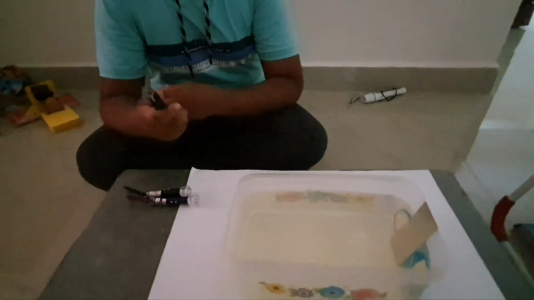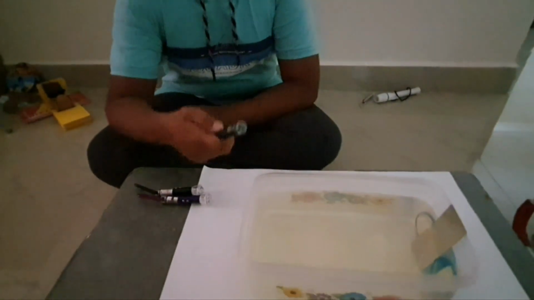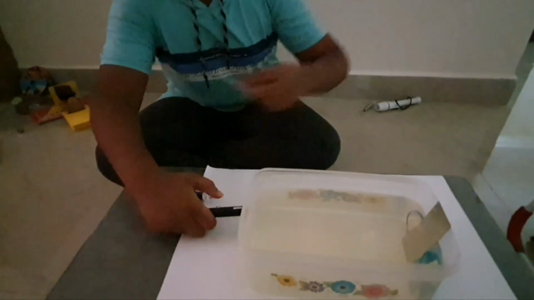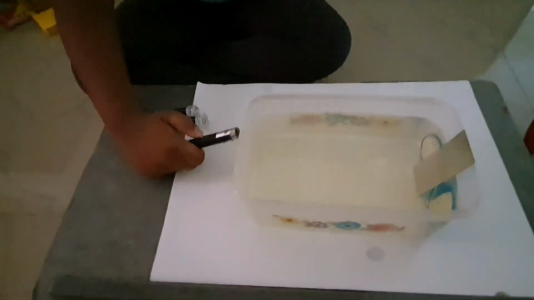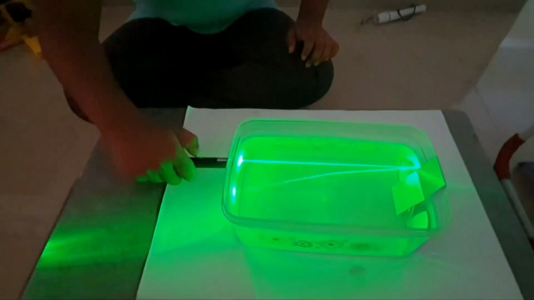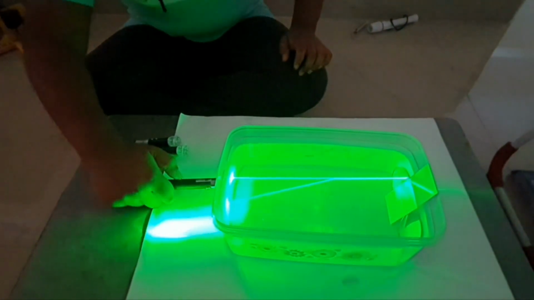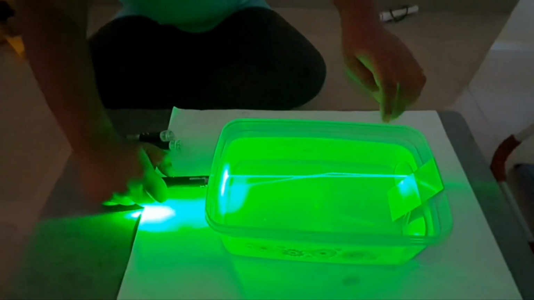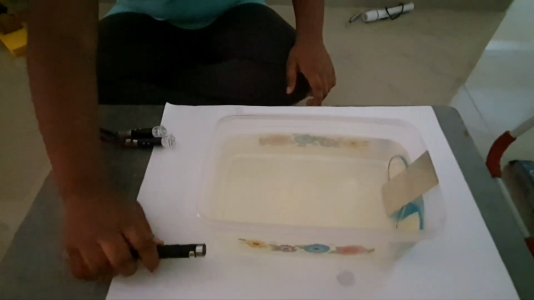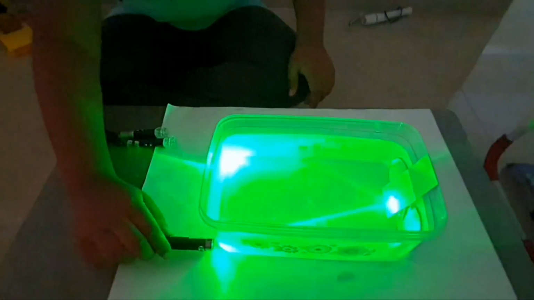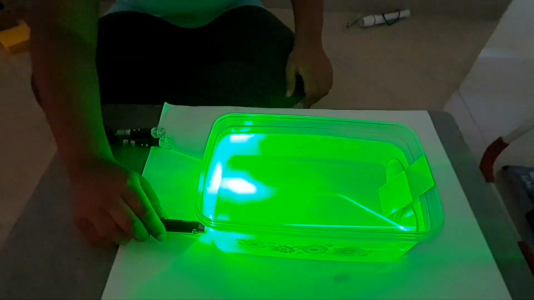Let's see the reflection in the convex and concave mirrors. This is the concave mirror and this is the convex mirror. Here in the concave mirror, the reflection is like this, and in the convex mirror, the reflection is like this.